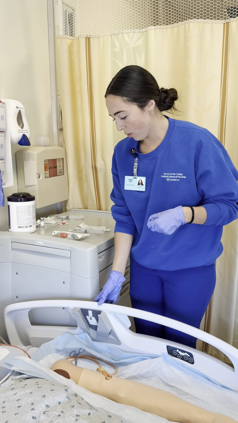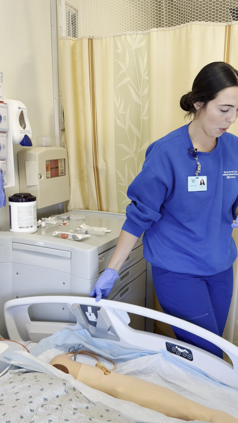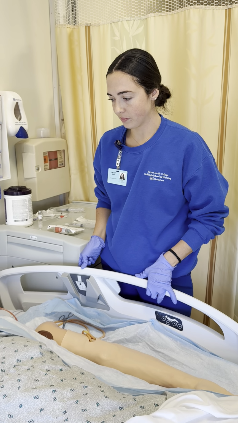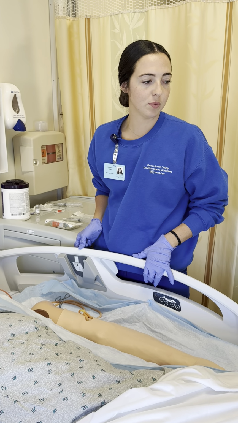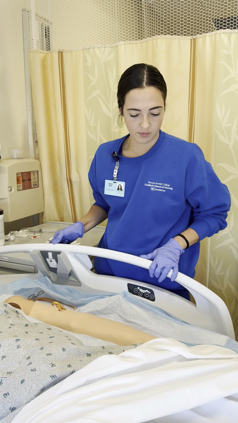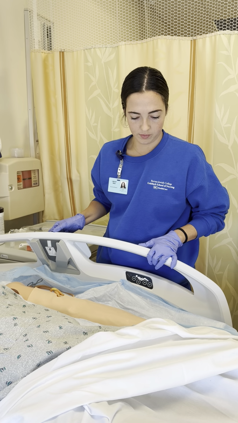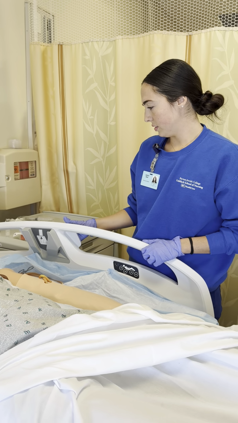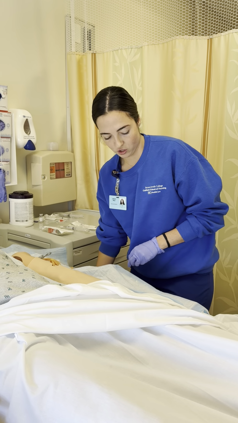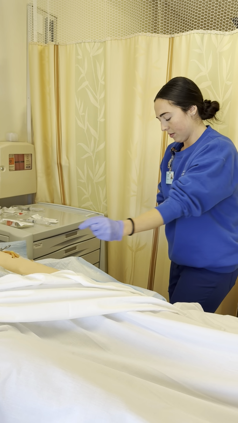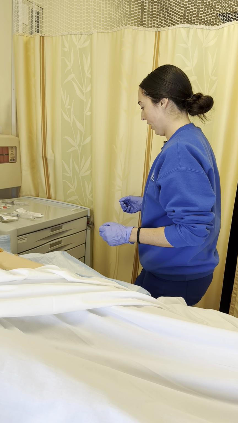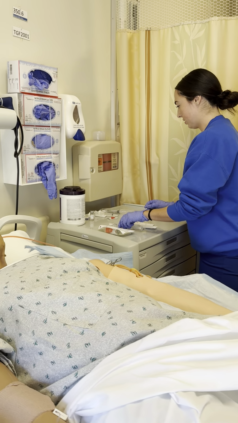So I'm going to go ahead and raise the bed up here, Ivy. I'm going to bring it up to a good working height. Okay, so we're ready. I'm going to drop this side down here. Got my trash can ready to go. I have all my supplies, they're unopened, not expired.